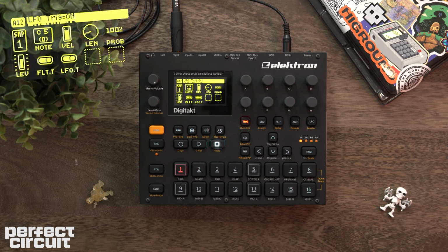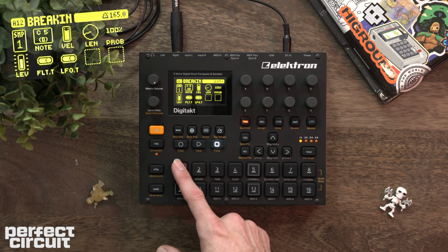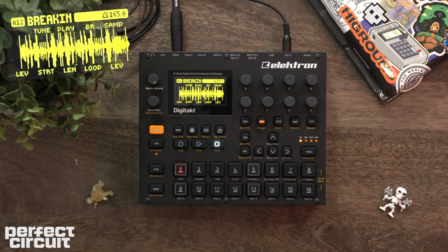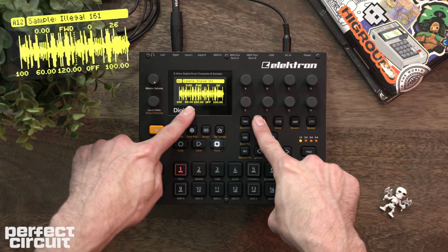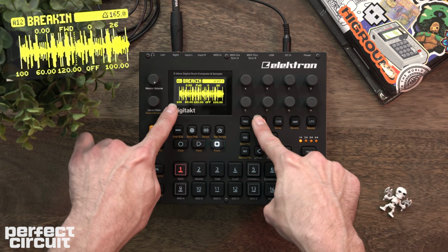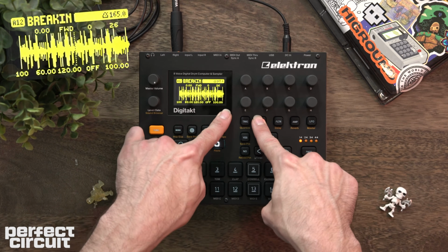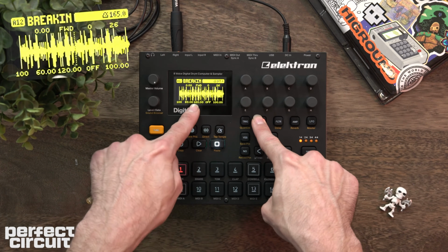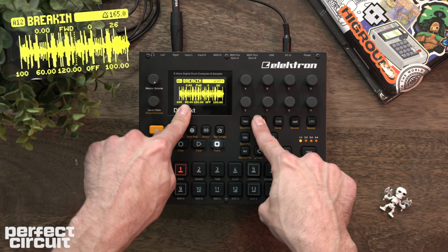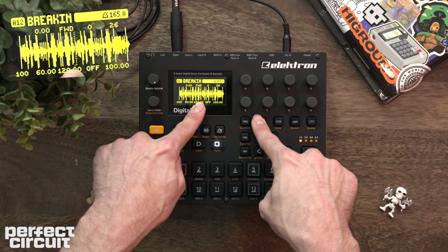So the first thing we're gonna wanna do is load up a break here, right? Okay, now once we've got the break in here, we're gonna wanna set the start point to exactly 60. This is because the start and the end of a sample are always going to be at 0 and 120 in Digitakt land. So 60 is going to be precisely in the middle of the sample there, right?